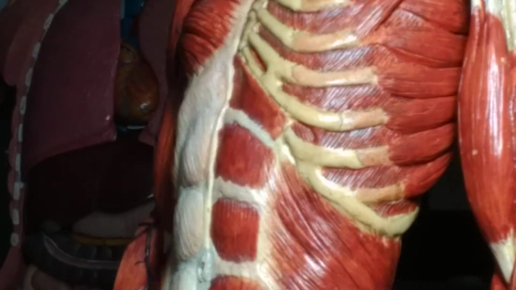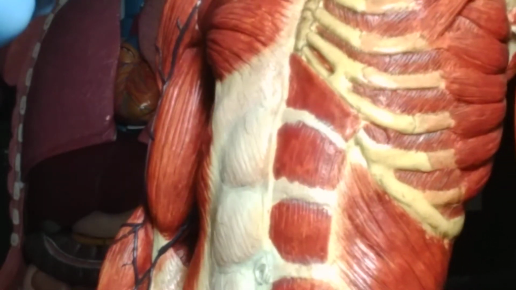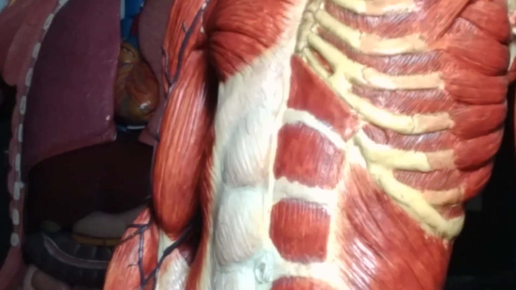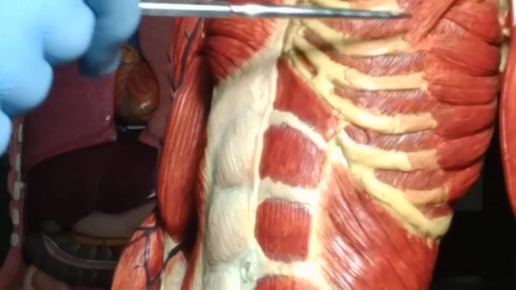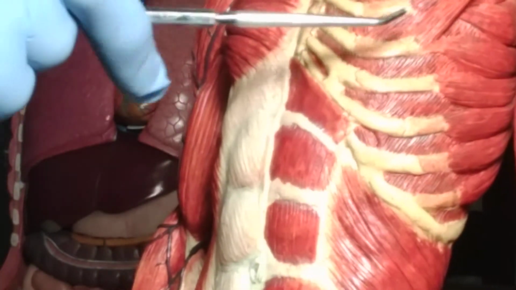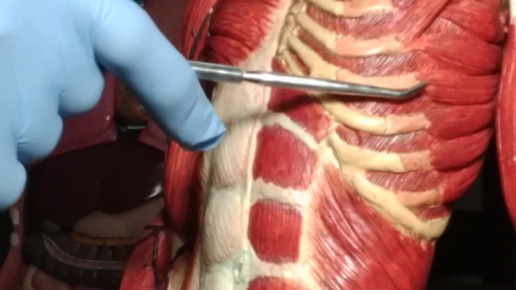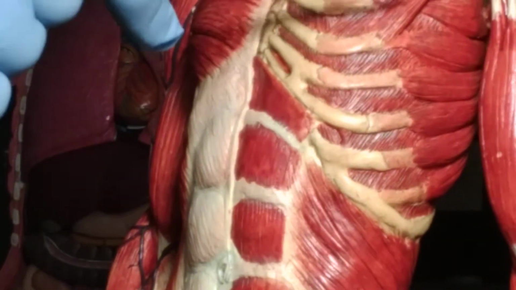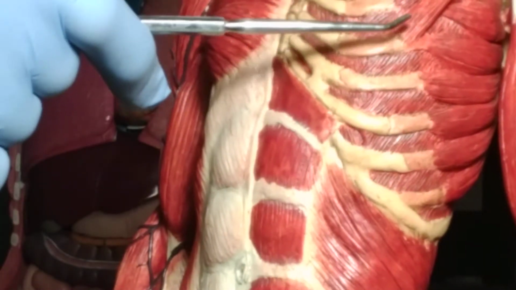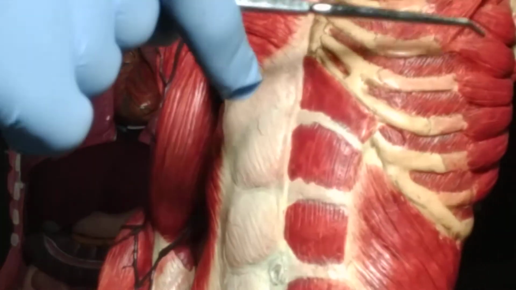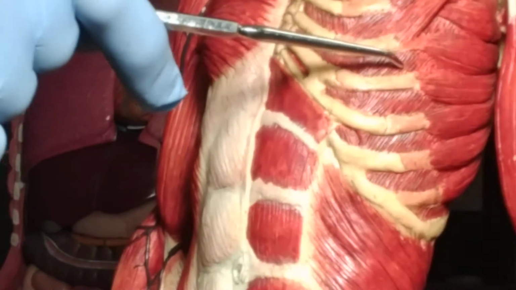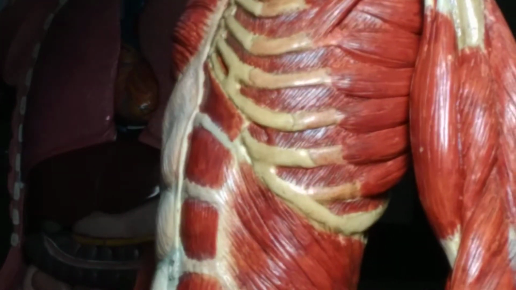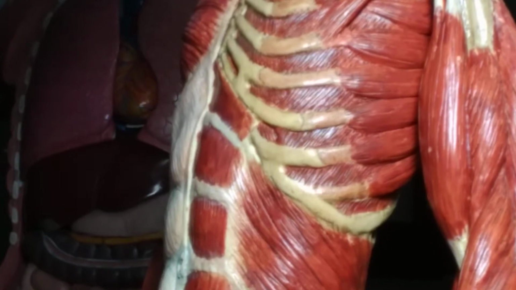In between the ribs, you will identify the intercostal muscles, internal and external intercostal muscles. Internal and external intercostal muscles help to move the ribs and help in expansion and movement of the thoracic cage up and down, or outwards and upwards in inspiration, and downwards and inwards in expiration. So external intercostal and internal intercostal muscles are one of the respiratory muscles that help in respiratory efforts.